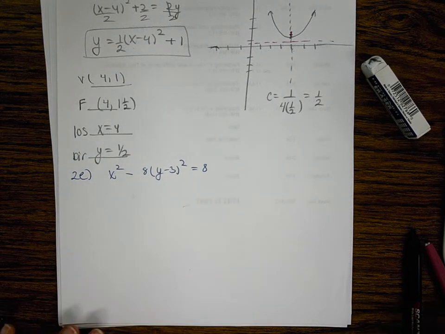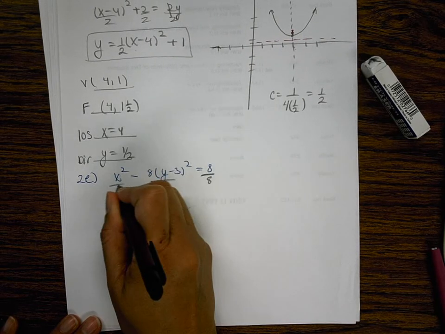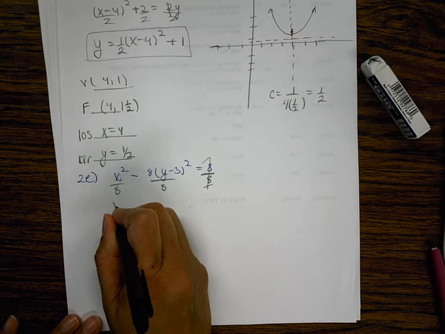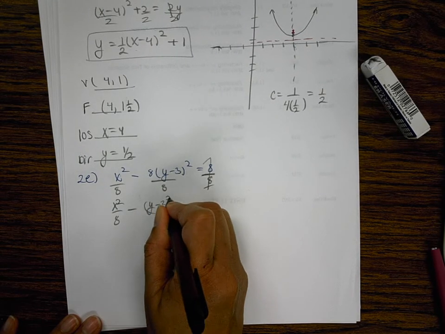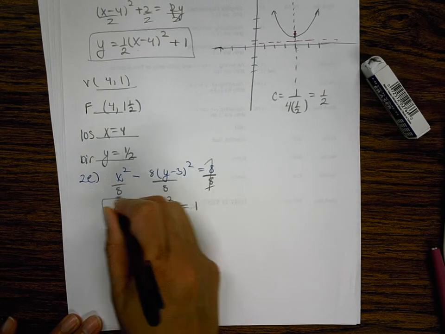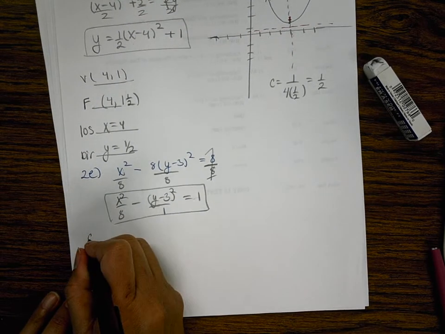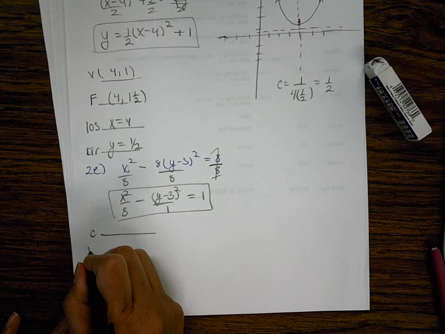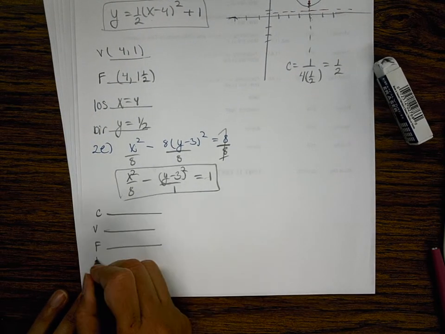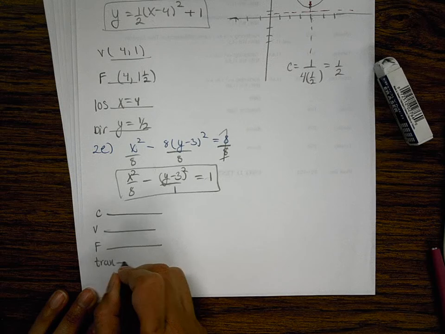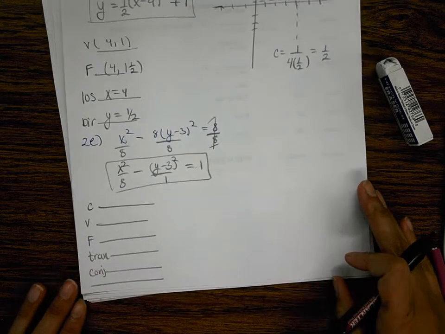Okay, hyperbolas have to equal 1, so I'm going to divide everything by 8. X squared over 8 minus the quantity of y minus 3 squared over 1 equals 1. There it is in standard form. And for a hyperbola, they will ask you for the center, vertices, foci, the length of the transverse axis, the length of the conjugate axis, and the equation of the asymptotes. And we do have to sketch.